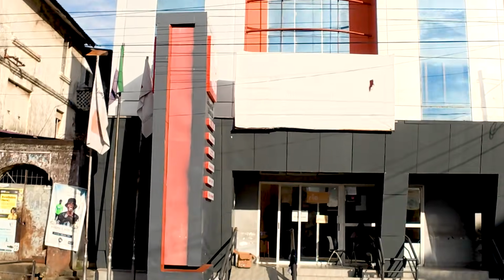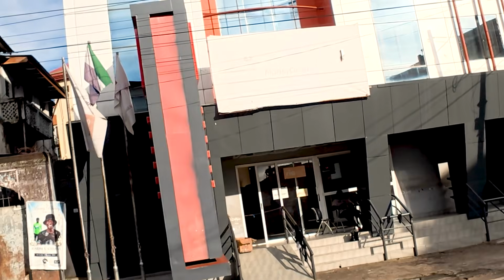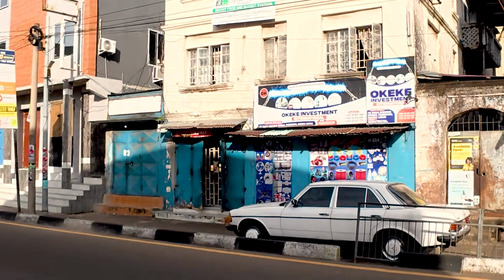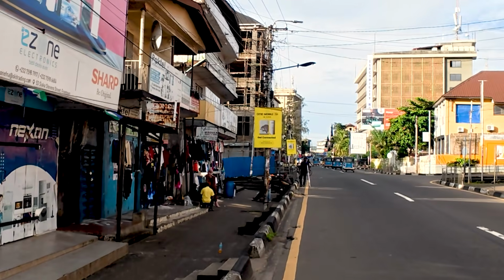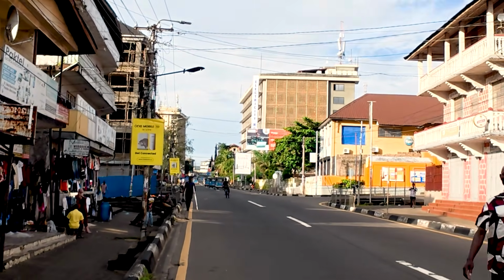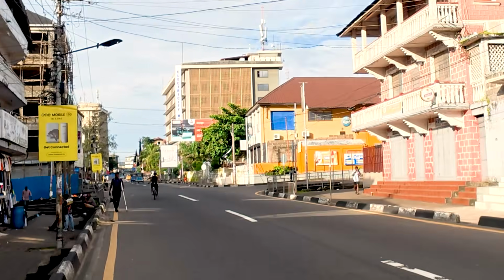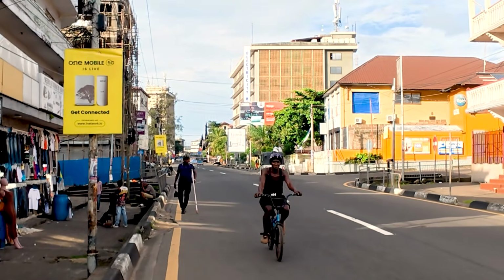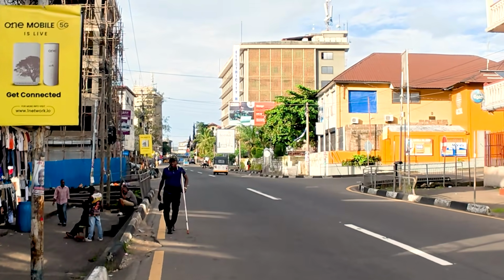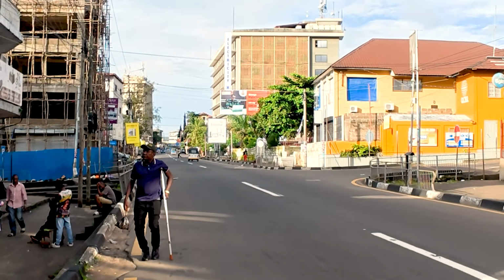So this is GT Bank. This is one of their branches. It's a well-known bank. It's a Nigerian bank that has done well here in Sierra Leone. So currently we are approaching the electricity house.